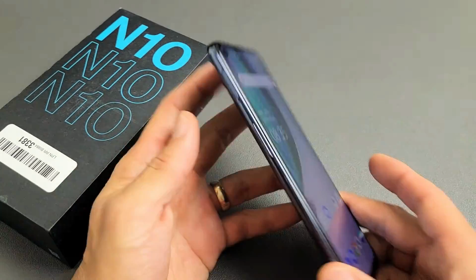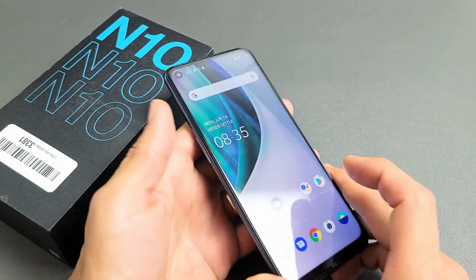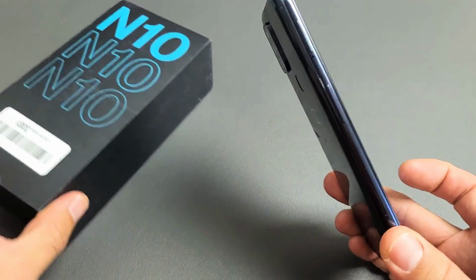Now, if you want to know how to insert the SIM card properly and double check the mobile settings, look in the link below, because that's what I'm about to do next.